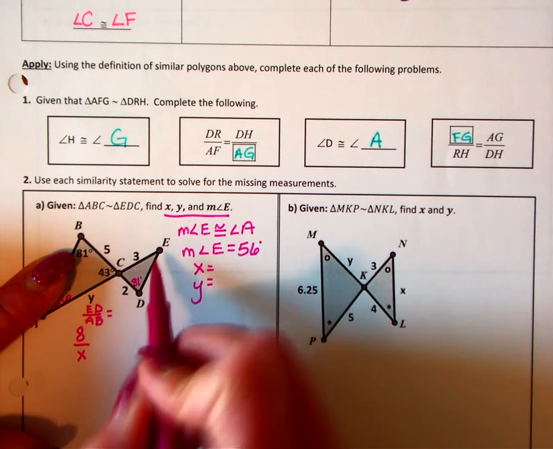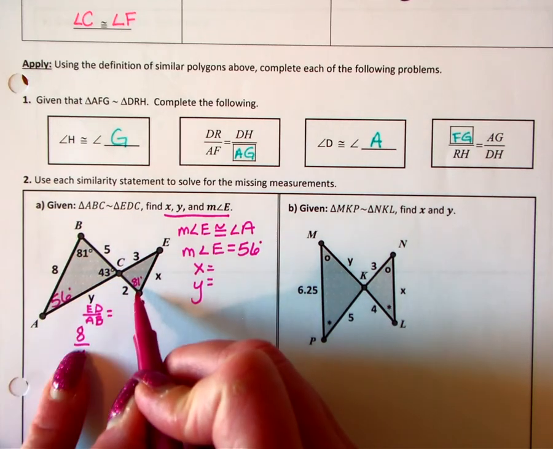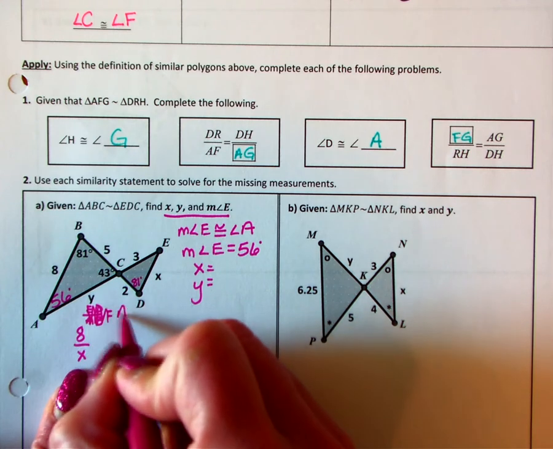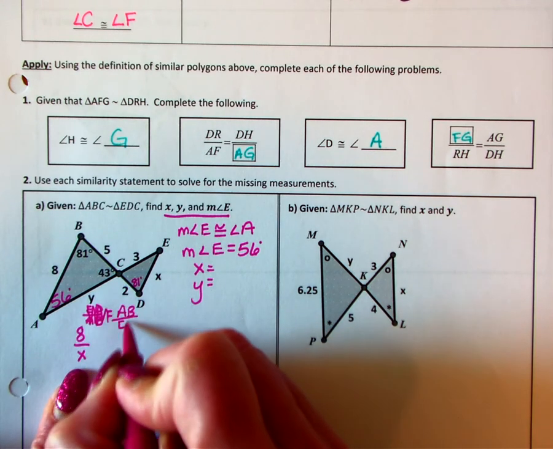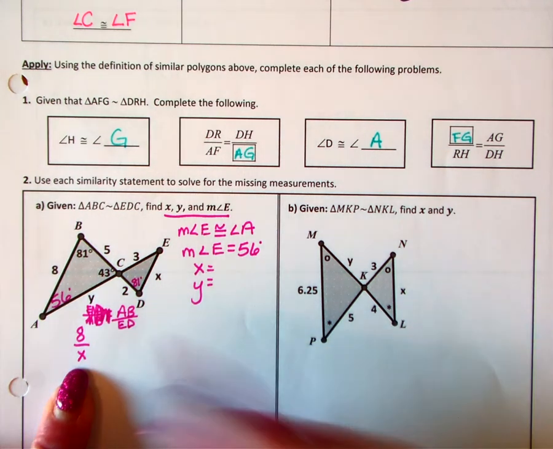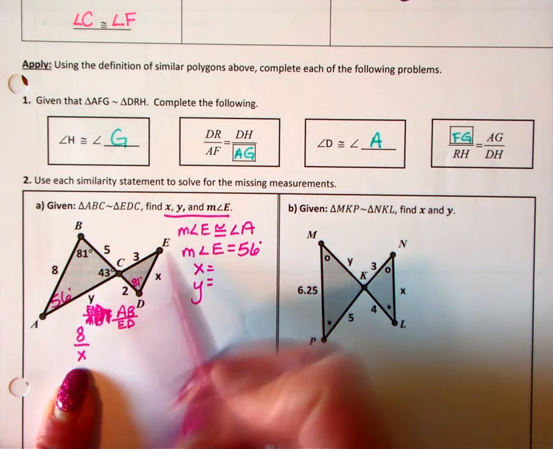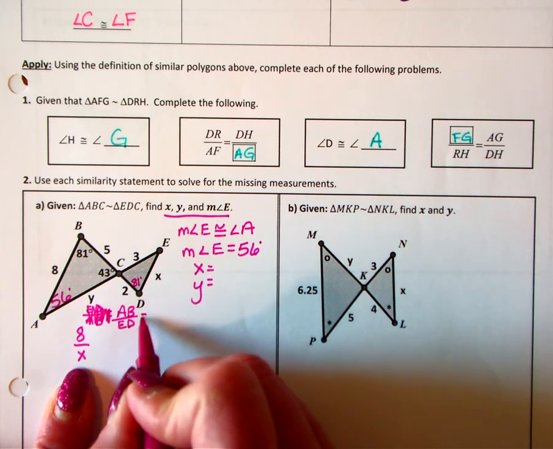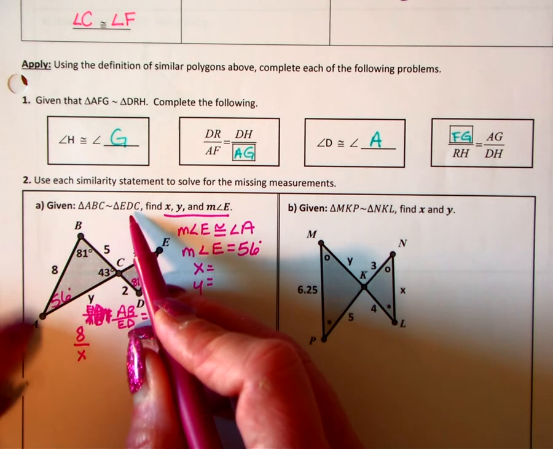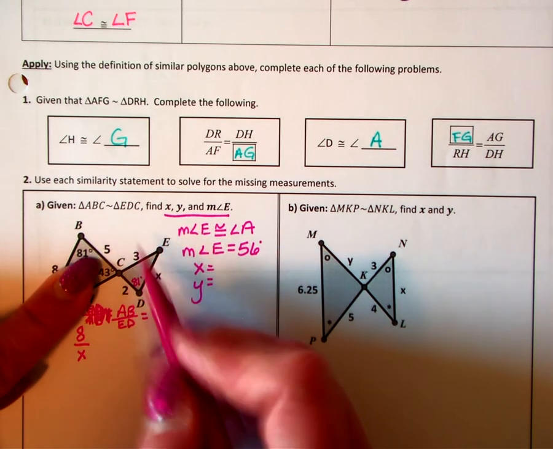So make sure that ED is what we used for our top, or I'm sorry, I wrote that backwards. We did AB over ED. Wrote that backwards, I apologize. AB over ED. And we said CD and BC are the other two we're going to use.